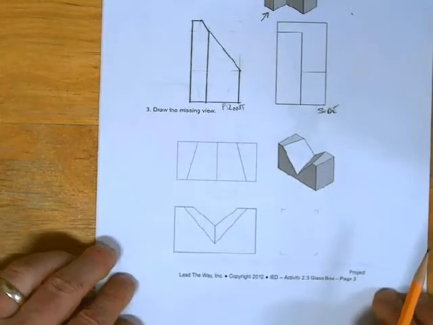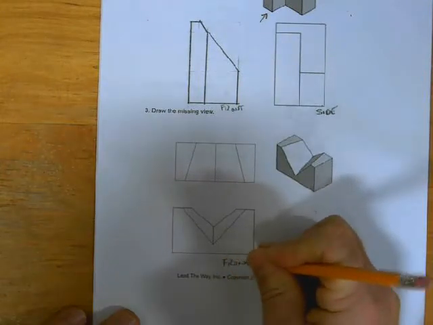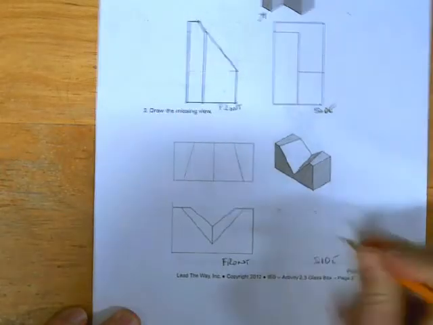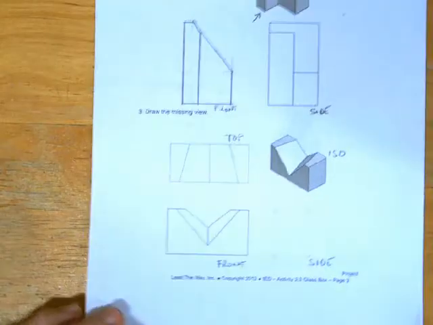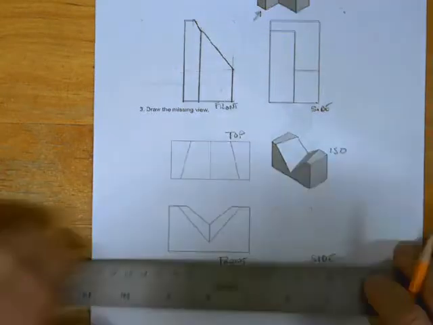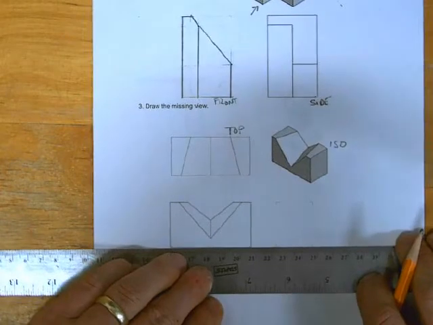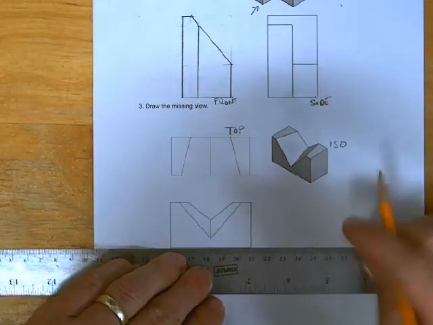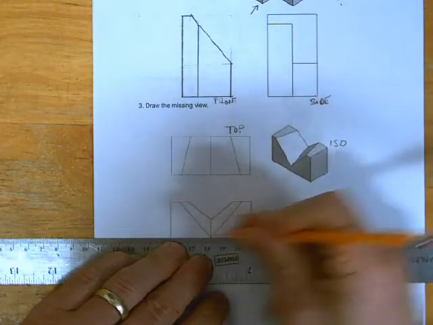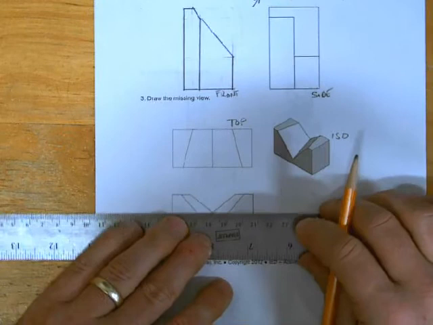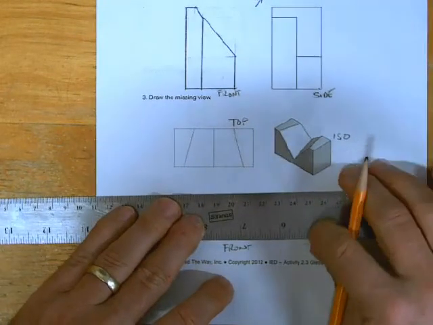All right, I'm going to continue on to number 3 right down below. This one's missing the side view. This is the top. Over here is the ISO. So it gets a little bit more tricky on this one. I'm going to start by tracing the lines from the front view and over to the side view, again using light construction lines. This little point I'm going to bring over. This little point here I'm going to bring over, and then all the way at the top.